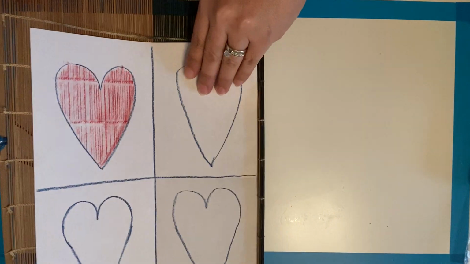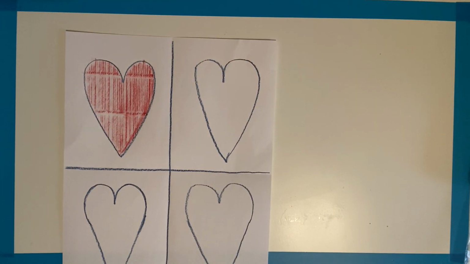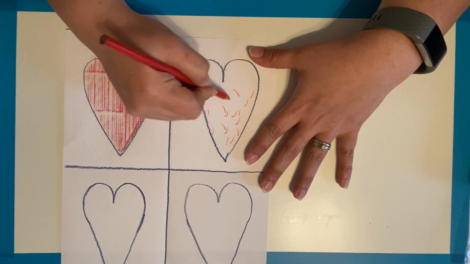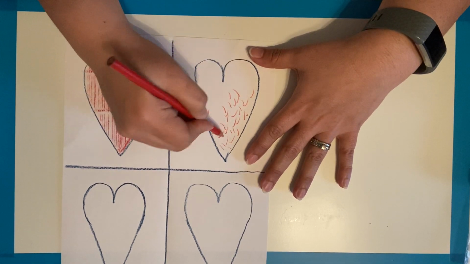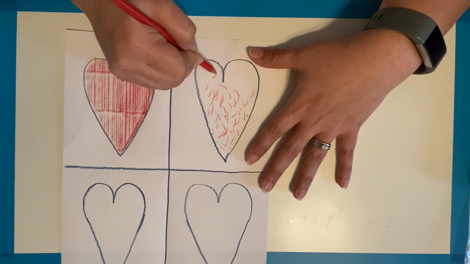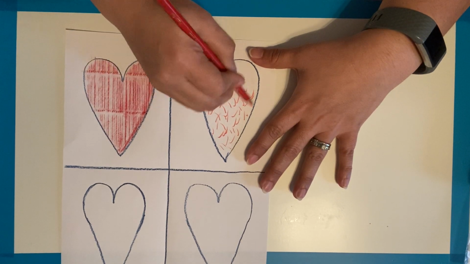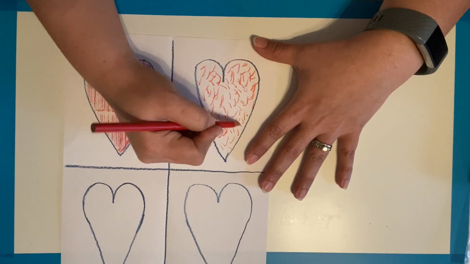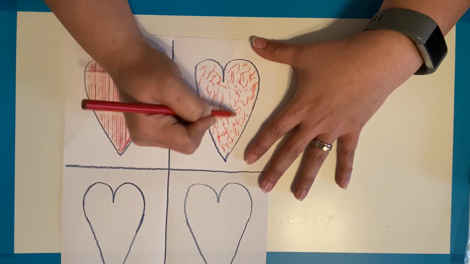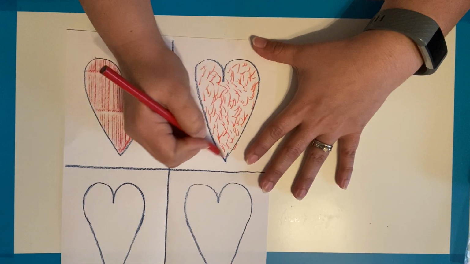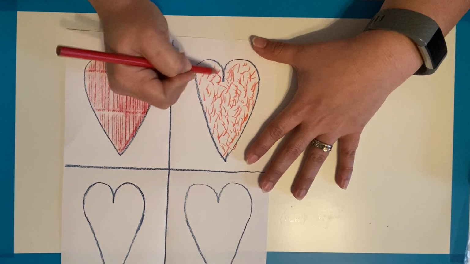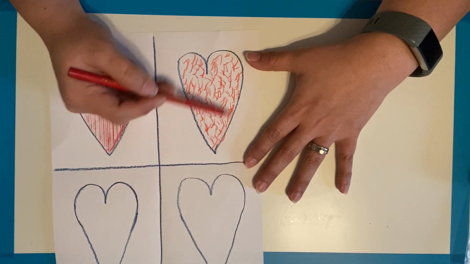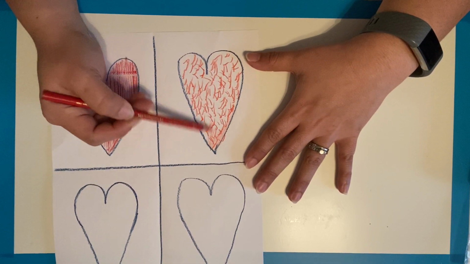Another way of creating texture is just by adding patterns in. So I can just draw different kinds of lines to create a pattern. And this is what you call a visual pattern. So I'm just creating different short lines in here to create this pattern. Okay, and then I'll just color it in lightly so that way it fills the space in.